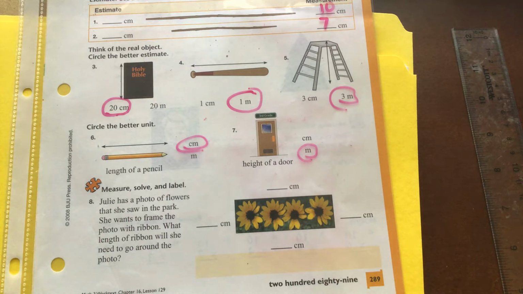Let's look at number 8. We have a story problem. Here we need to find the perimeter. Remember, perimeter is when you're measuring all the way around an object. So you're going to add up the length of all the sides. Julie has a photo of flowers that she saw in the park. She wants to frame the photo with ribbon. What length of ribbon will she need to go around the photo?